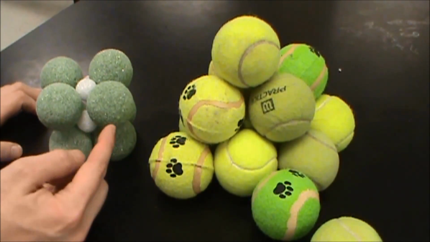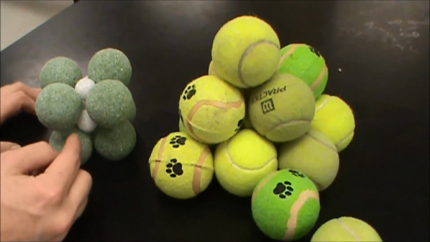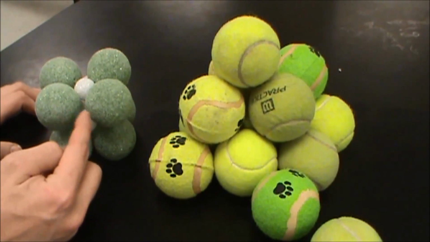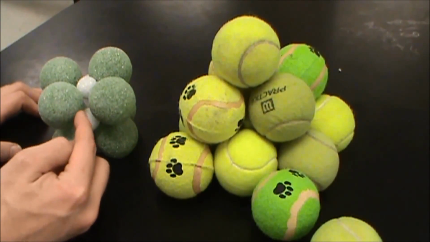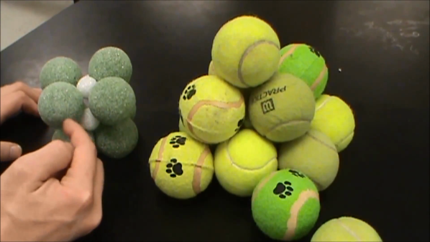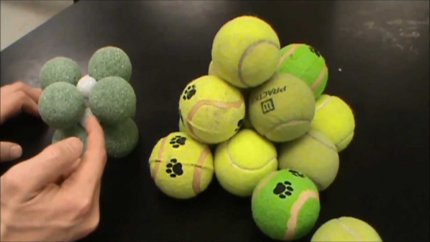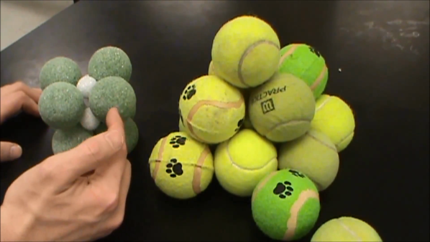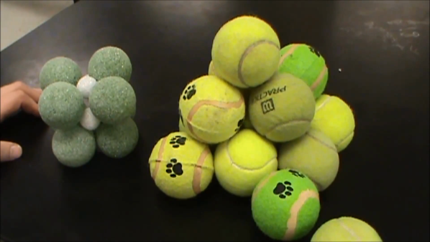Now for this one again, our contact is from here to here to here. These two are not touching, so there's a gap between these two. I can't just take 2 times the radius of this and say that that's the length of my unit cell. I have to figure it out by the ones that are touching.